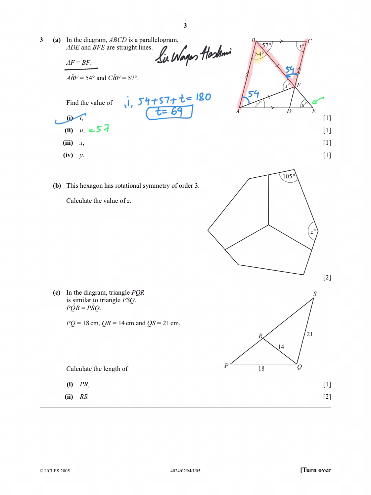Why are angles A and B equal? Because it's an isosceles triangle. So now for x I can say that 54 plus x equals 180, right? The sum of angles in a triangle is 180, and by solving you will get x equals 72 degrees. That is your answer for part 3.